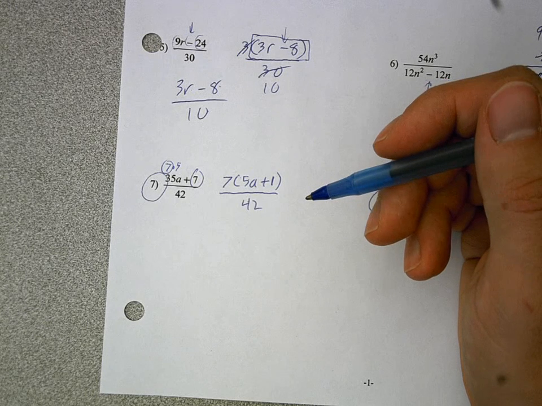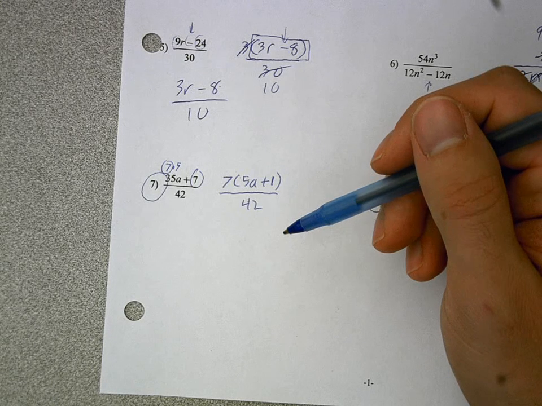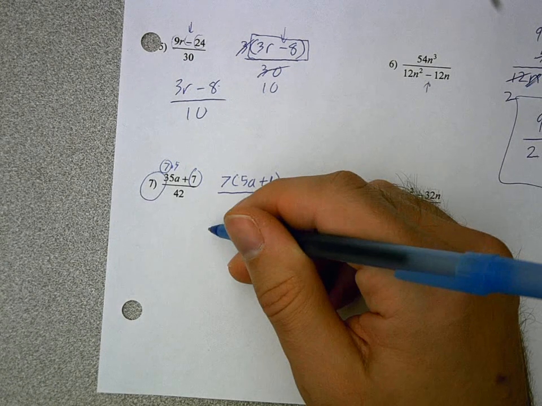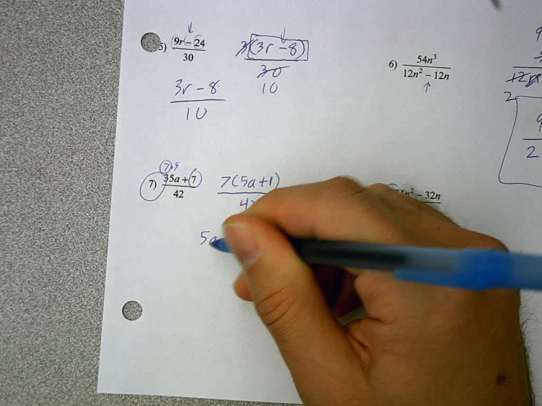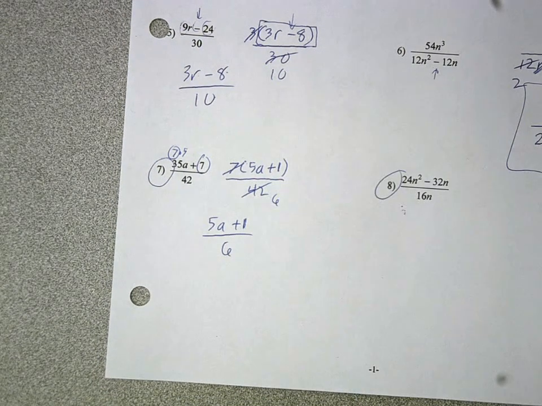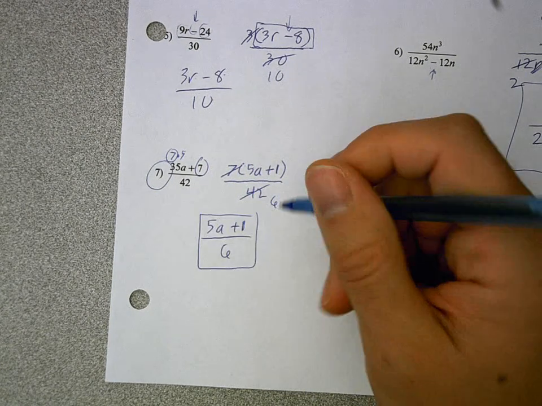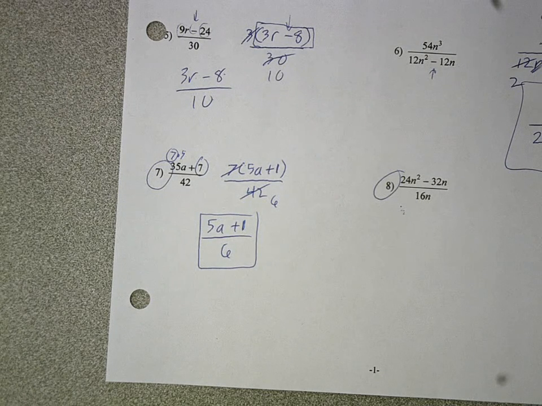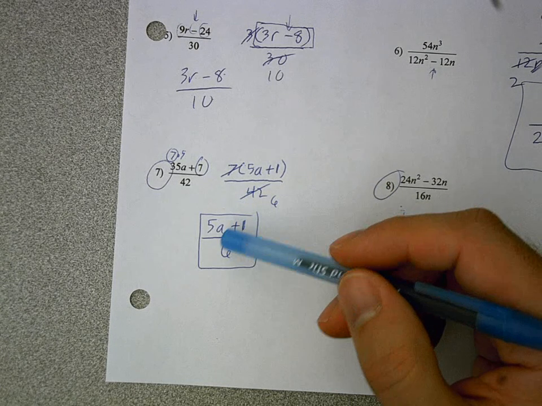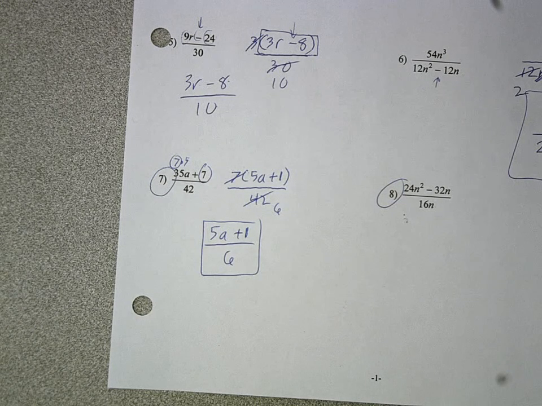Does 7 go into 42? How many times, or what is 42 divided by 7? 6. So what we're looking at here for our final answer is 5a plus 1 divided by 6, because 7 goes into 42 6 times. So that would be our final answer. Is everybody clear that I can't add 5a and 1? Because 1 has an a and 1 does not. They are not like terms. And likewise, I can't cancel out anything like the 1 and the 6, because this 1 and the 5a are added together.